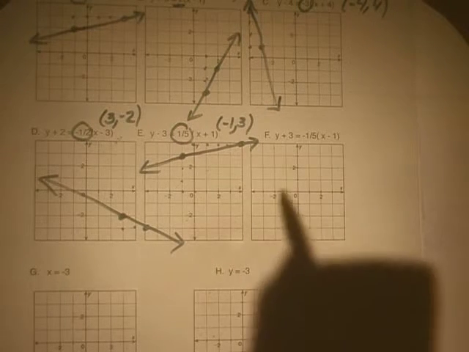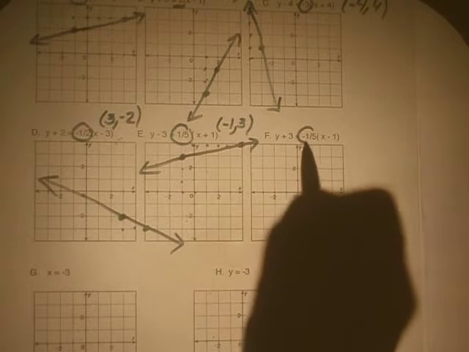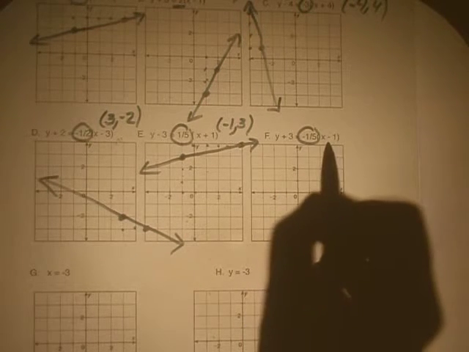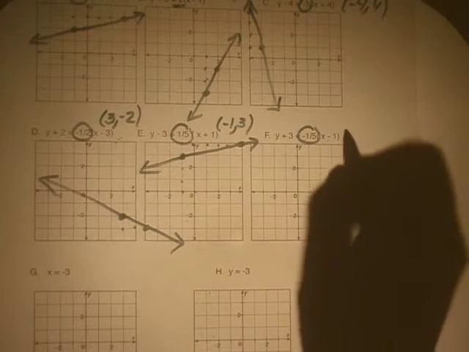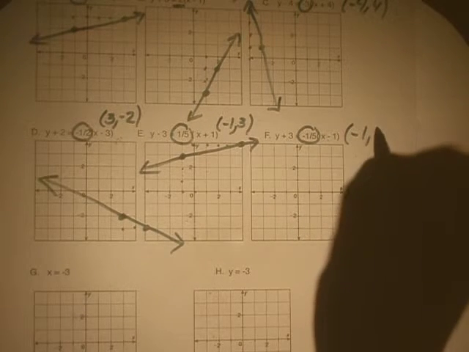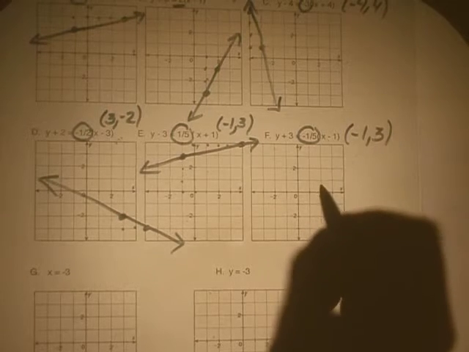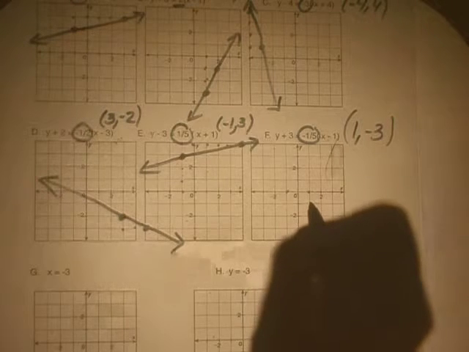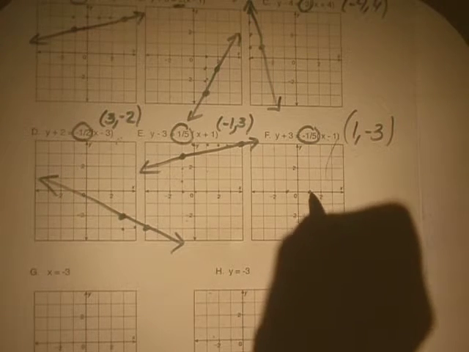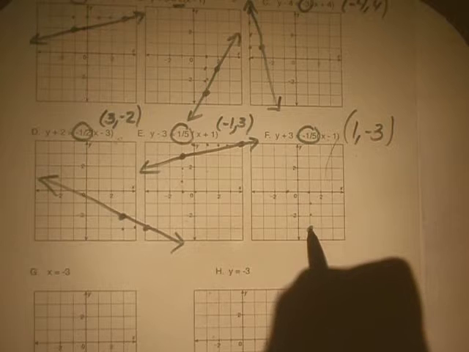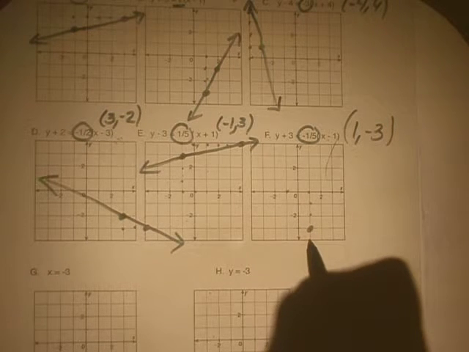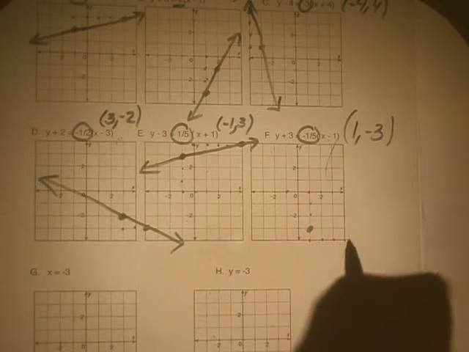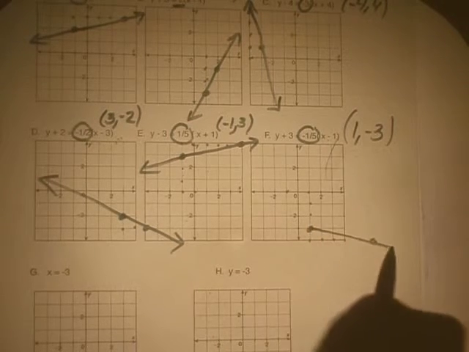And the last one, our slope this time is -1/5. To get our point, we do the opposite of this. It will be -1, 3. How about 1, -3? You have to do the opposite. 1, -3, you go over 1 and down 3. And now your slope is -1/5, down 1, 5 to the right. Kind of go off this graph also.